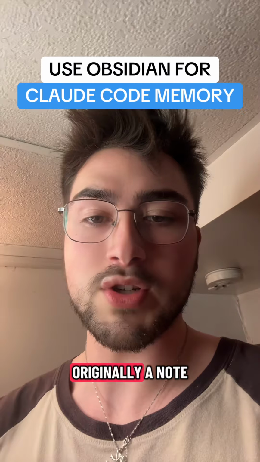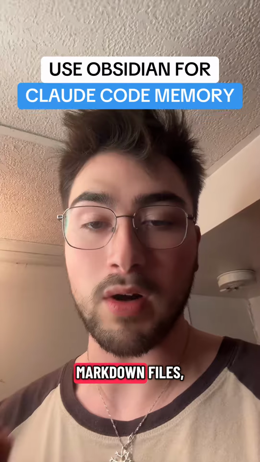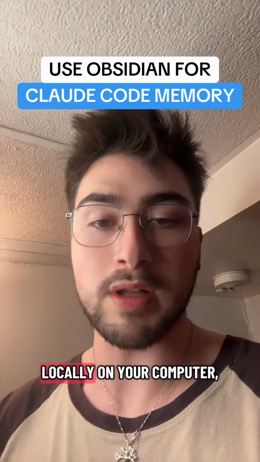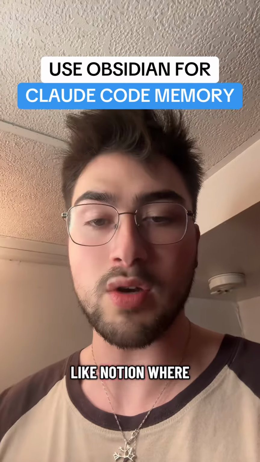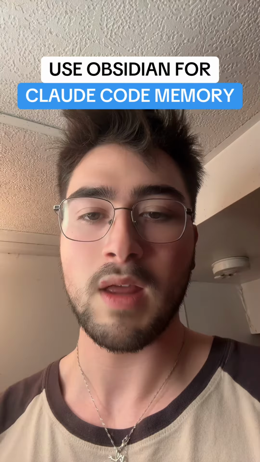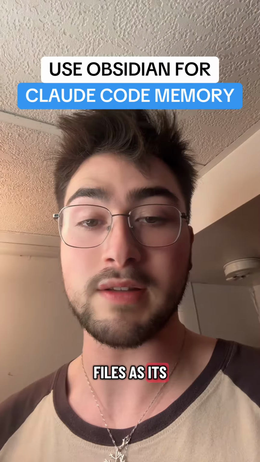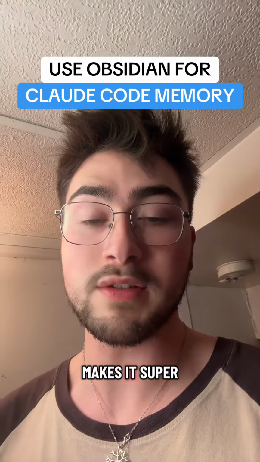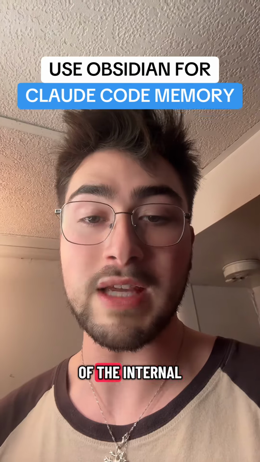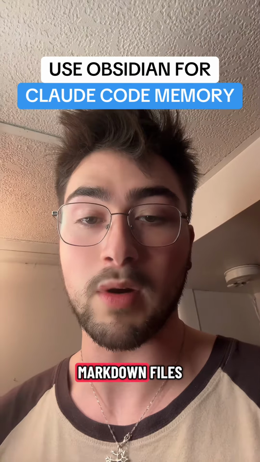So Obsidian is originally a note-taking app that is based on markdown files, which are just files that live locally on your computer instead of something like Notion where all of your files are stored in the cloud. The fact that Obsidian uses markdown files as its primary method of note storage makes it super compatible with Claude Code, as a lot of the internal mechanisms of Claude Code also run on markdown files.